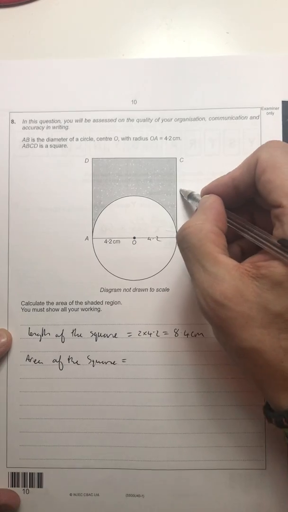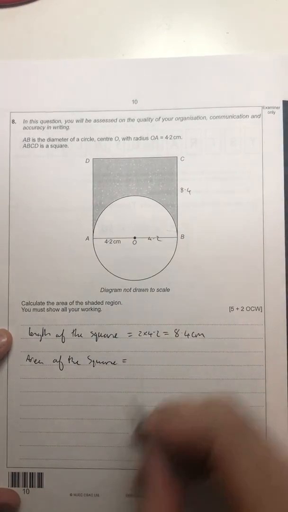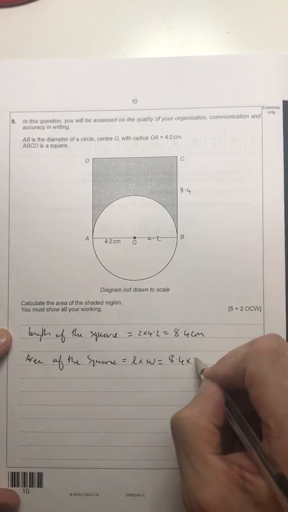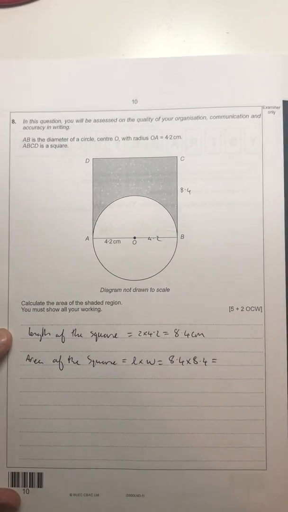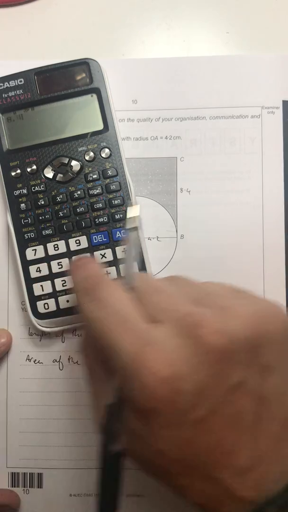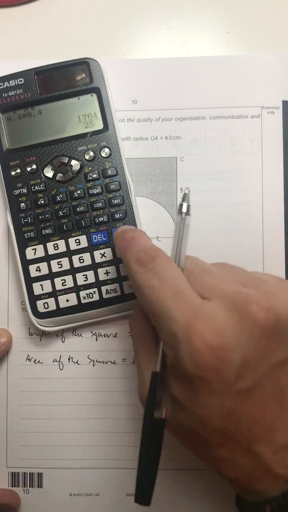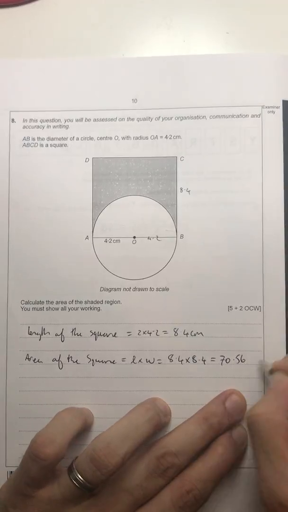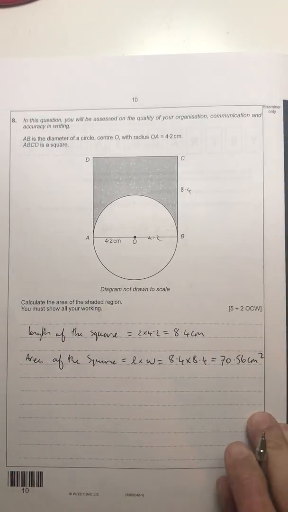So then the area of the square, if that's 8.4 there, that's got to be 8.4. And to work out the area, it's length times width. So it's going to be 8.4 times 8.4. That gives me an answer of 70.56 centimeters squared, because it's area.